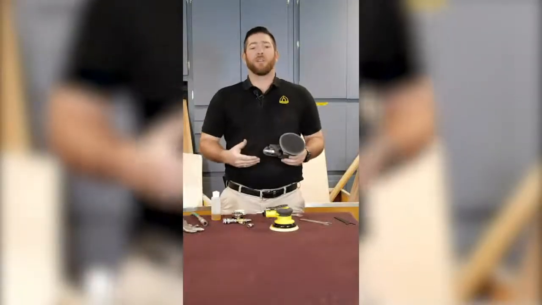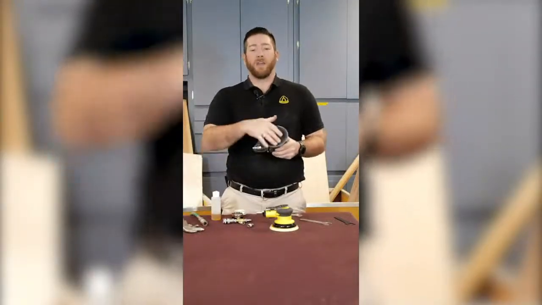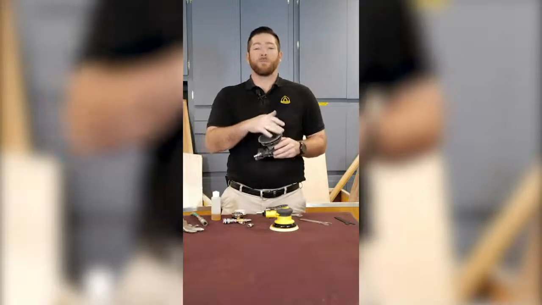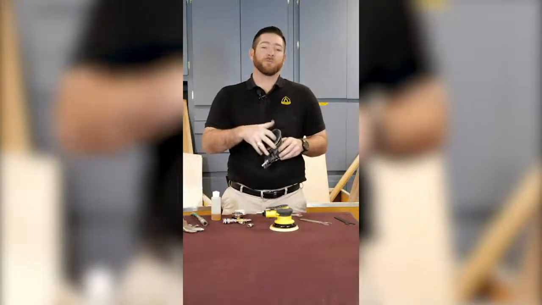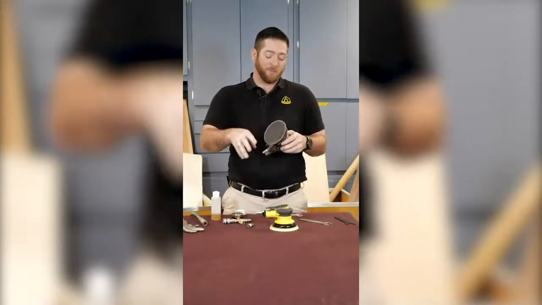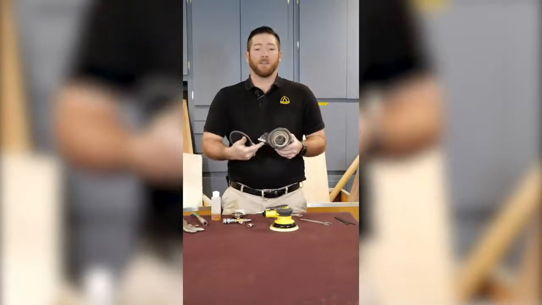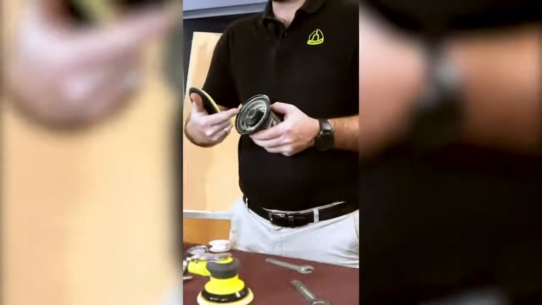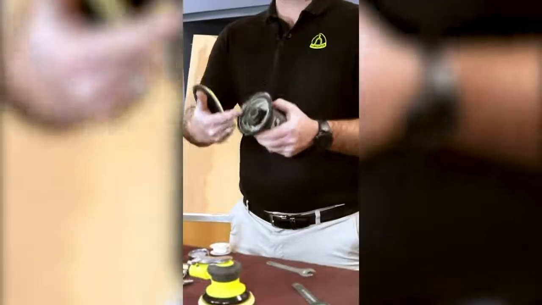The next part of the sander that we want to discuss is the backing pad. It's important to keep the backing pad clean and running smooth. We don't want any kind of debris or dirt getting behind it. As you can tell from this sander, it's been used very often and hasn't been cleaned in a while.